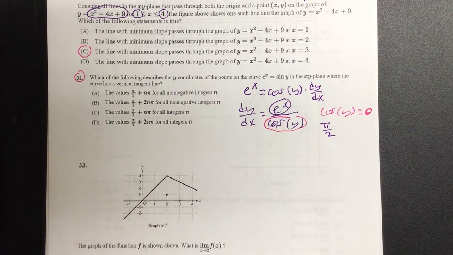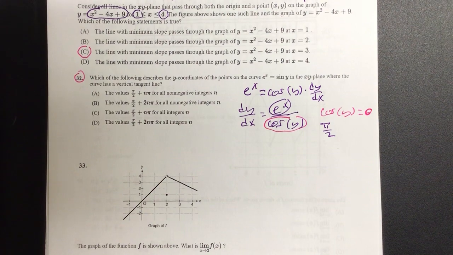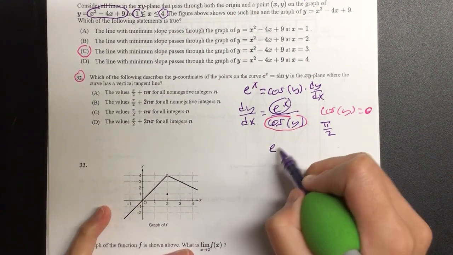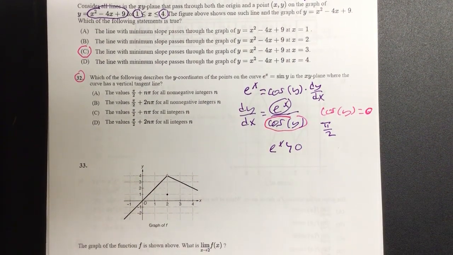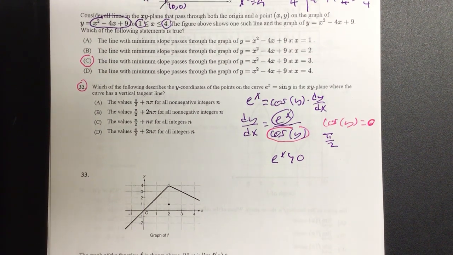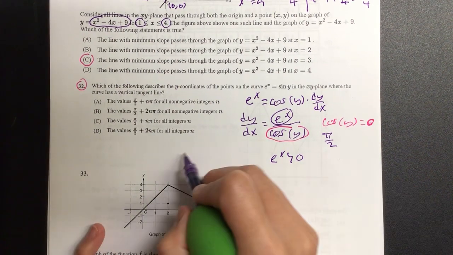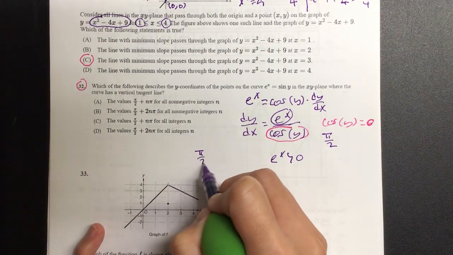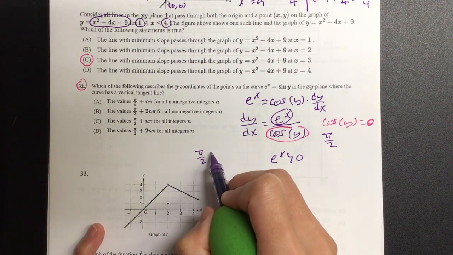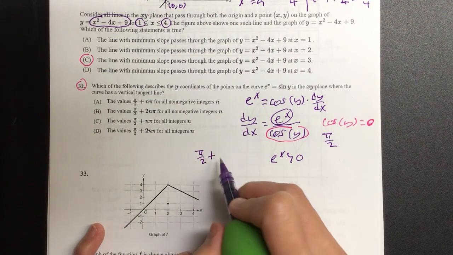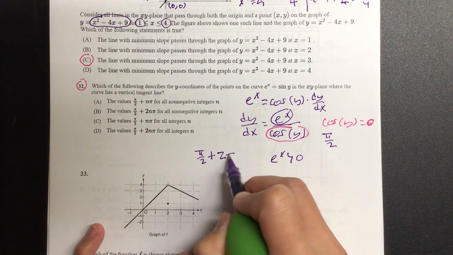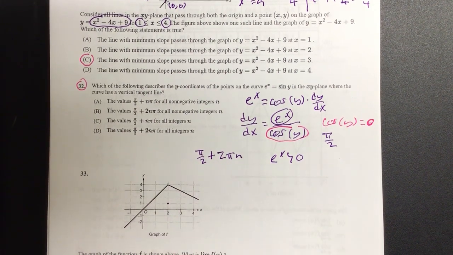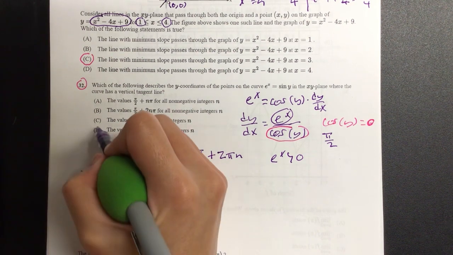Can e to the x ever be positive or negative? E to the whatever is always... Let's write that out. E to the x is always positive. And looking at this piece, we have our equation is pi over 2. Cosine goes in a cycle of 1 pi or 2 pi? 2 pi, and 2 pi n. And our answer for this one should be D.